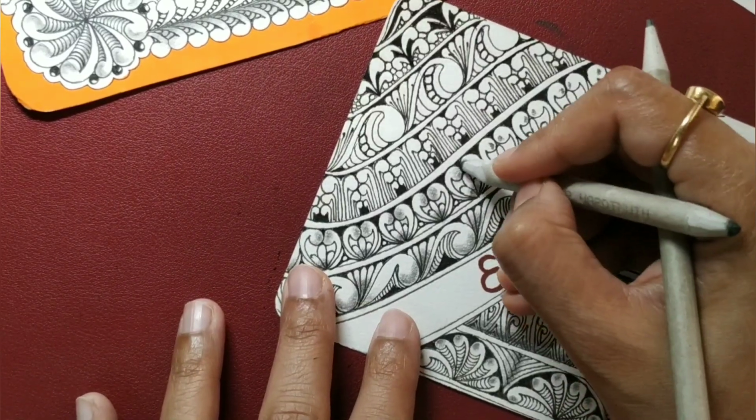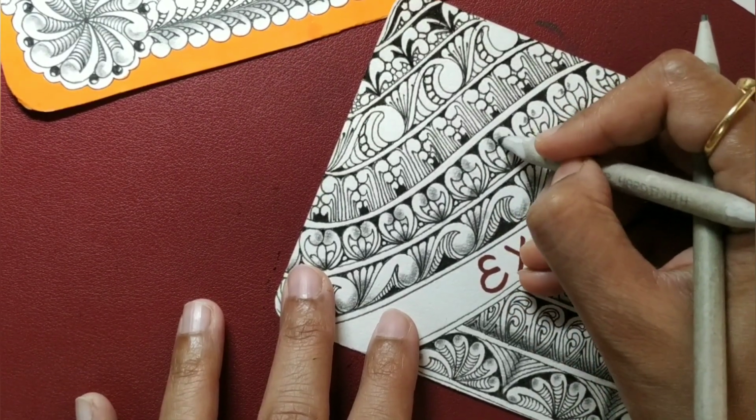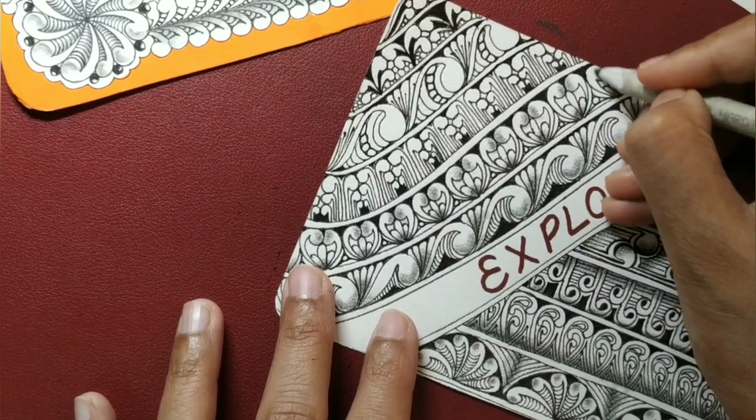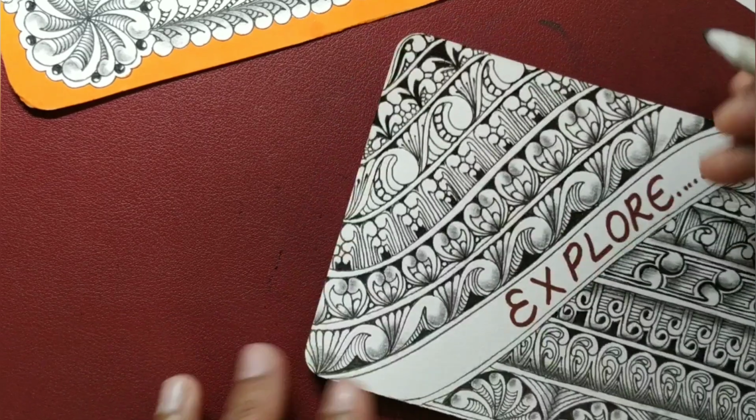As I keep saying, whites and grays both should be visible. Only then there is a point in shading, otherwise it is all gray.